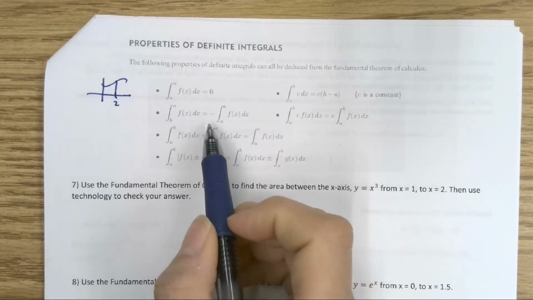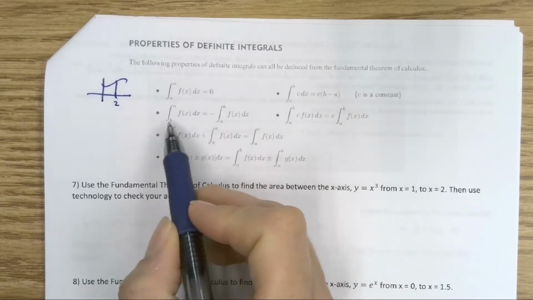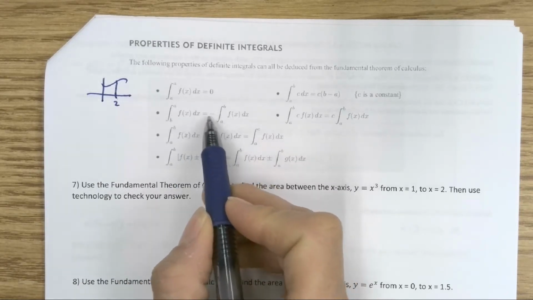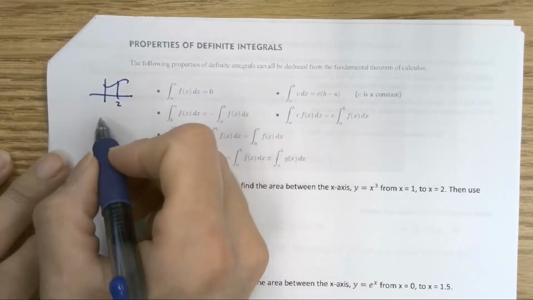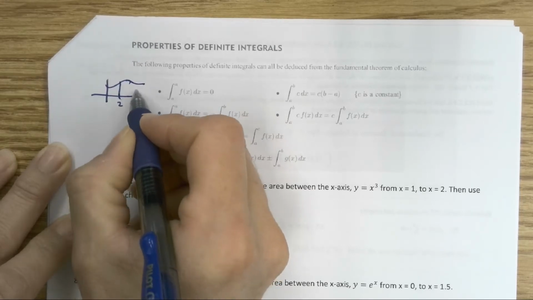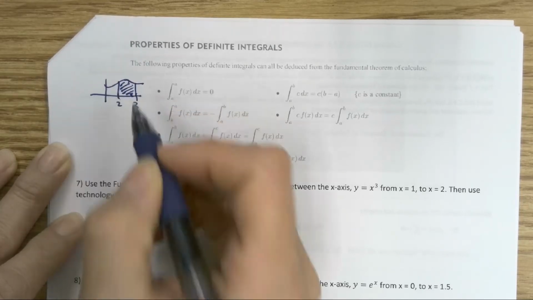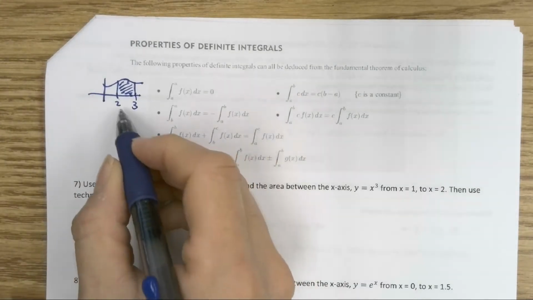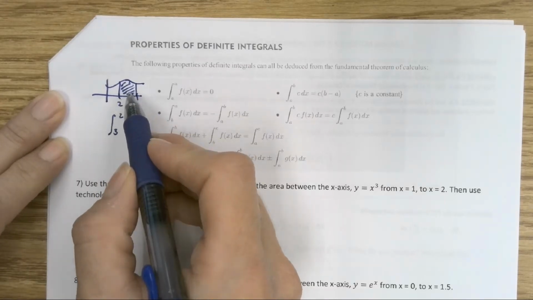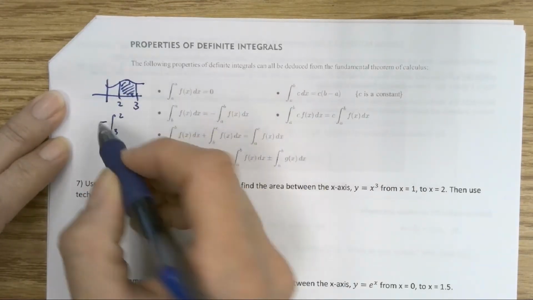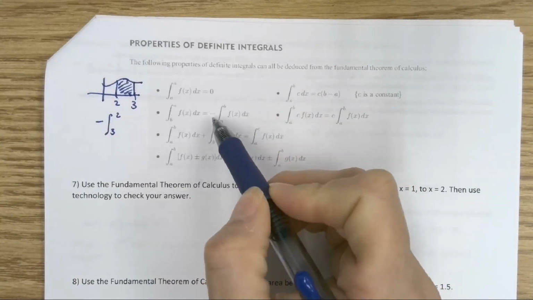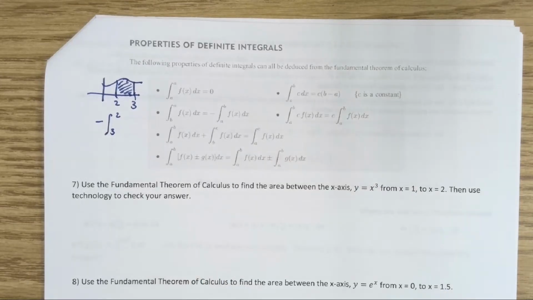For the one right below that, if you are evaluating the area under a curve from B to A, it is the same as the area from A to B, except your sign will change. A good example of that is, let's say I was going from 2 to 3, and I found this area in here. If I instead reversed it and tried to find the area from 3 to 2, now I'm going backwards. The area is the same, it's just that the area will now be referenced as a negative value instead. So if you ever need to switch your limits of integration, you can do so by including a negative out in front of your integral.